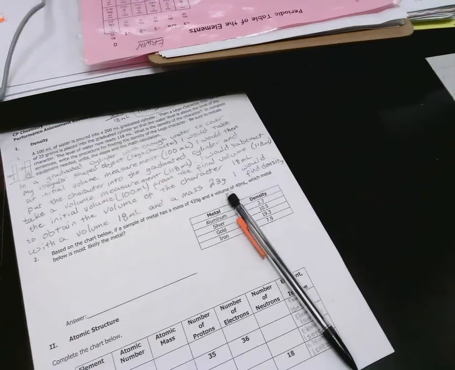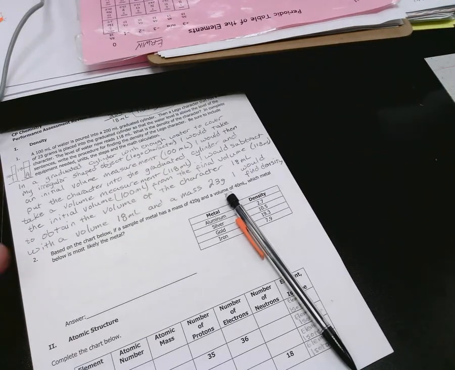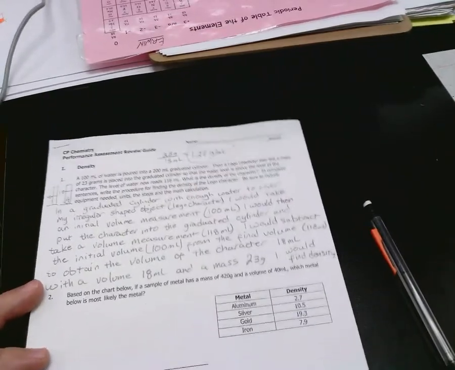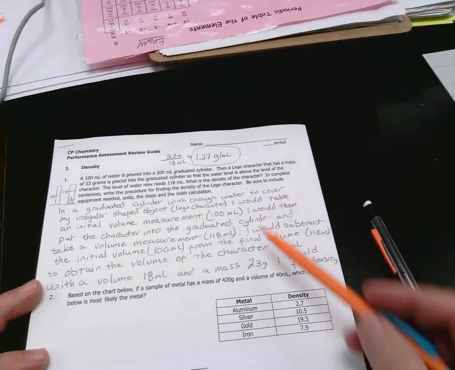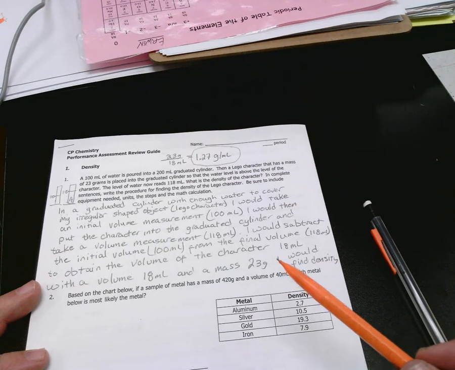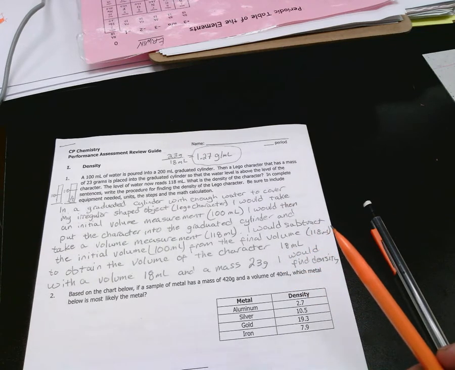Okay, so I'm going to make a video review for the performance assessment. I pre-wrote the first part because I just wanted to talk about the method for finding the density of an irregular shaped object.